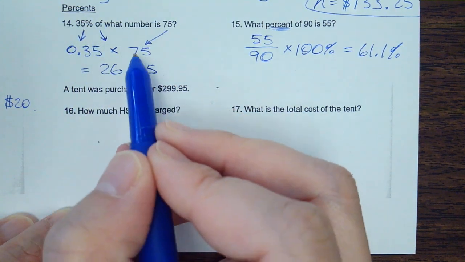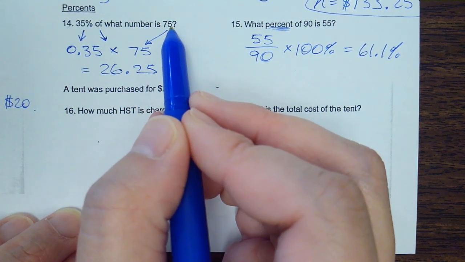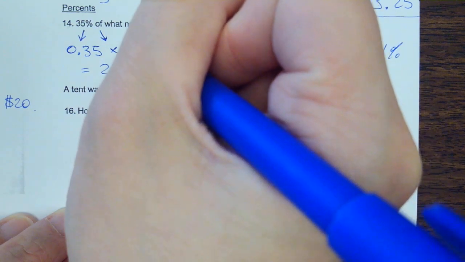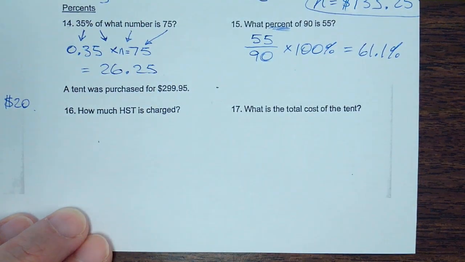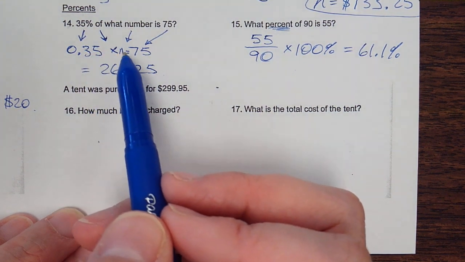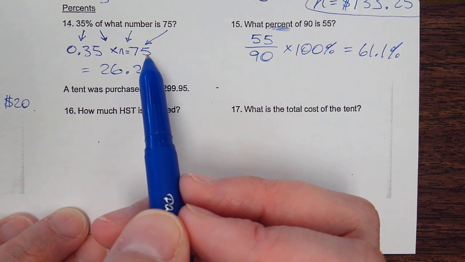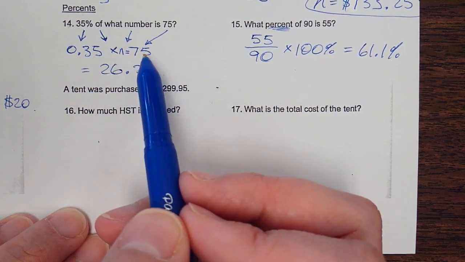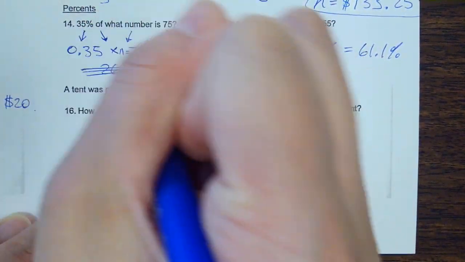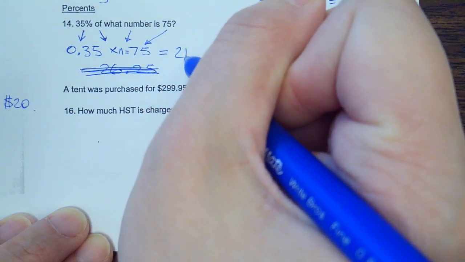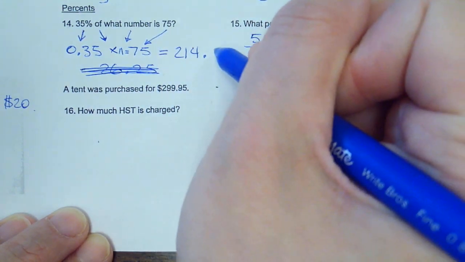So 35% of something is 75. So number, it should have been n, and then is means equal. Yeah, so 0.35 times n equals 75. So I would actually have to divide it. 75 divided by 0.35, 214.29.